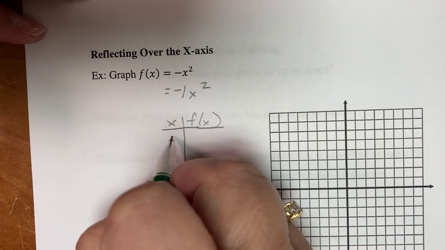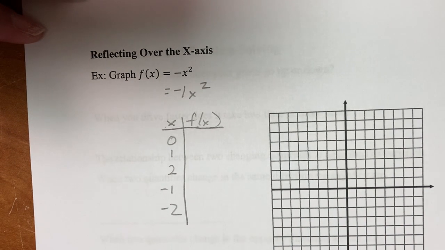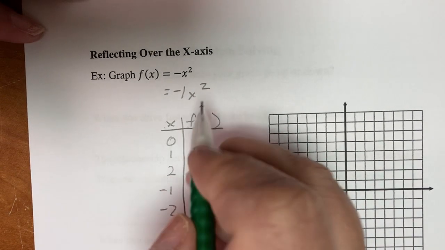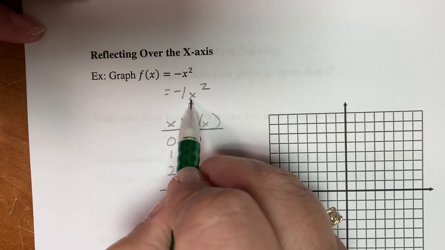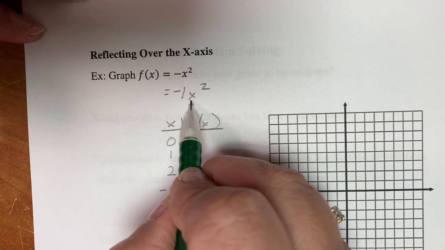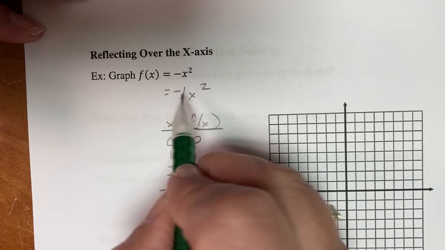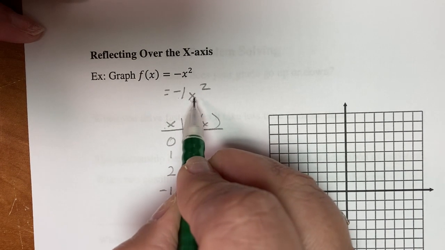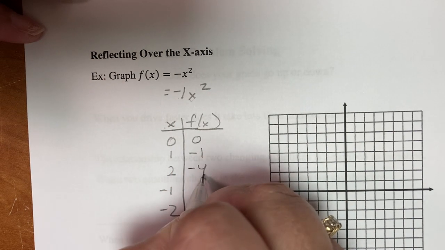Let's plug in some values, and let's see what it's going to do. I bet you can already guess. So if I plug in 0, you get 0. If I plug in 1, now be very careful here. If I plug in 1, don't forget your powers come first. So 1 squared is 1. This makes it a negative 1. Plugging in a 2. 2 squared is 4. That makes it negative 4.